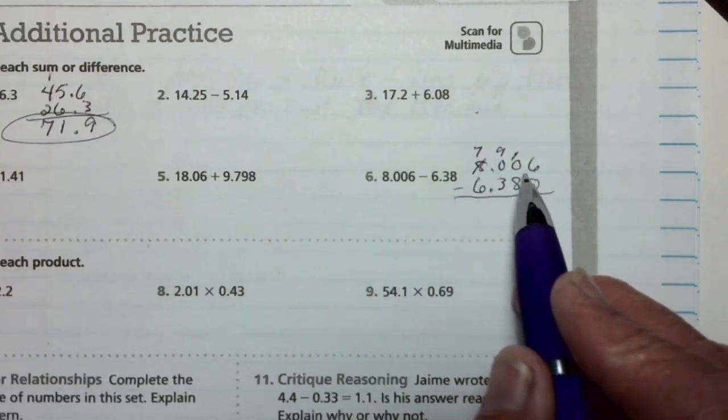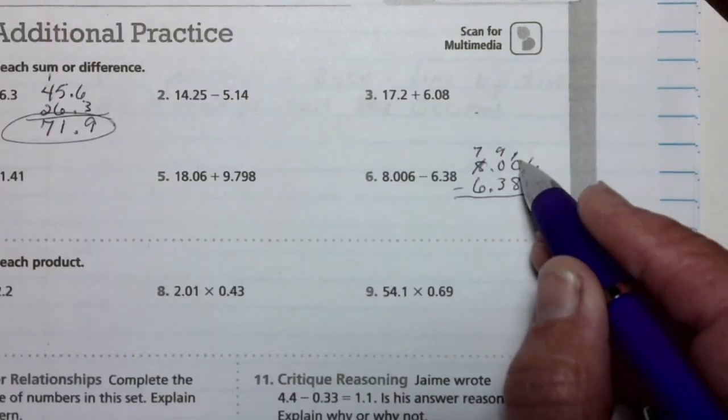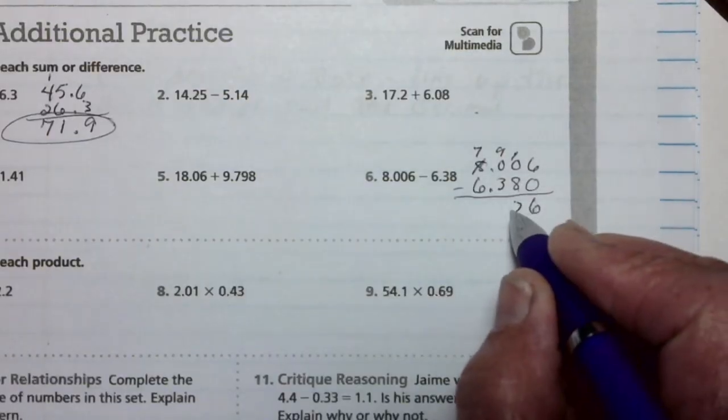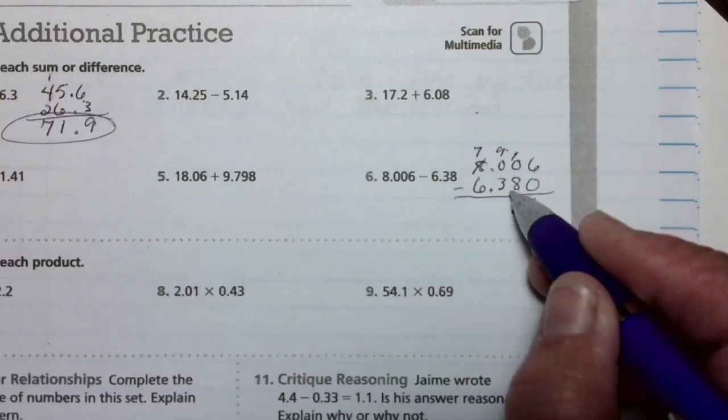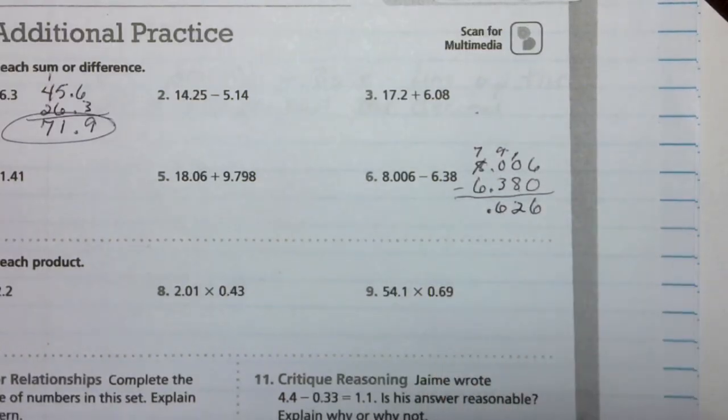If you added all that up, it would amount to the 8 that we borrowed from to begin with. So now I have 10 minus 8 is 2. I have 9 minus 3 is 6. Bring down the decimal. And 7 minus 6 is 1. And there's one that's just a little bit harder, that's subtraction.